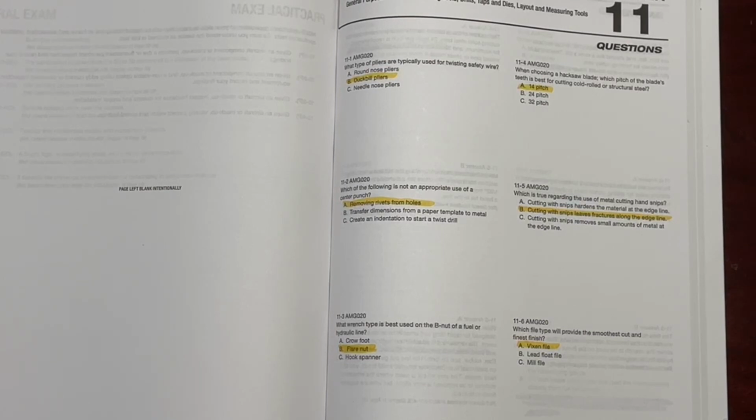Question 11.4. When choosing a hacksaw blade, which pitch of the blade's teeth is best for cutting cold rolled or structural steel? A. 14, B. 24, or C. 32? The correct answer is A. 14 pitch.